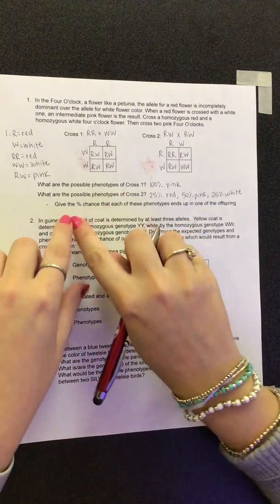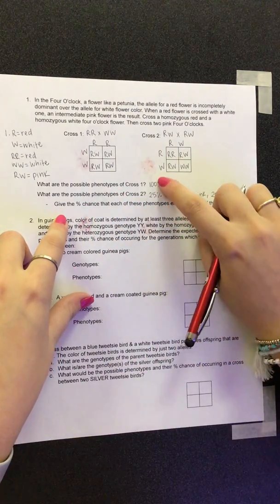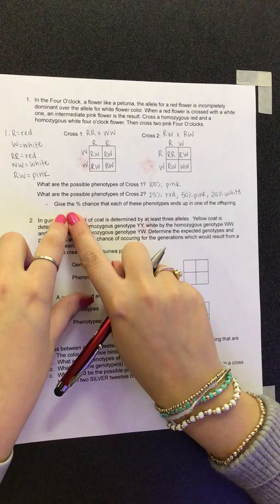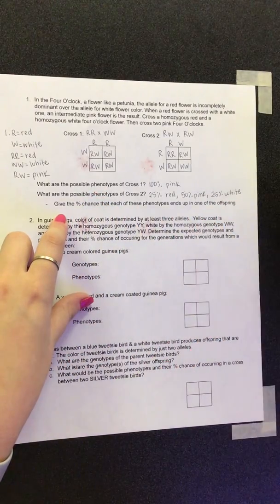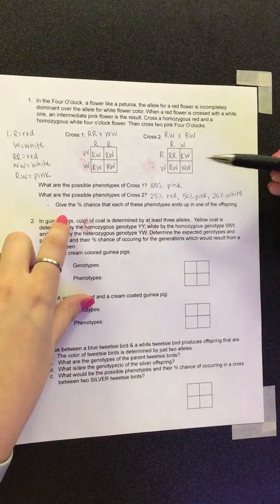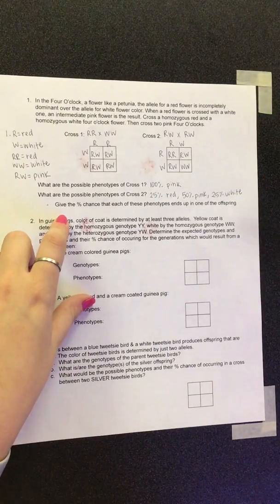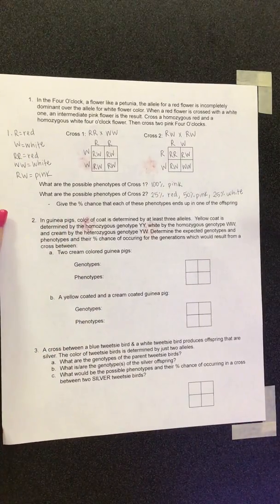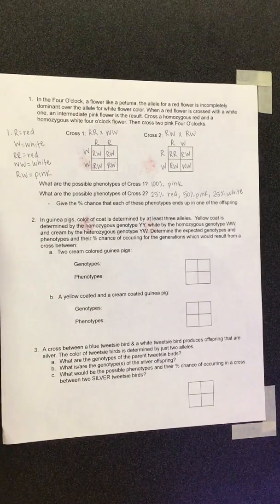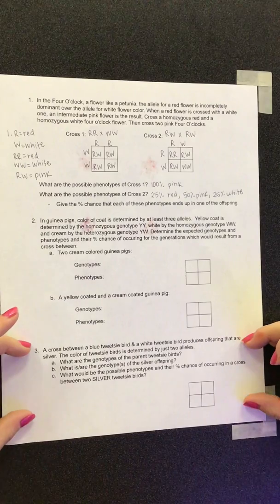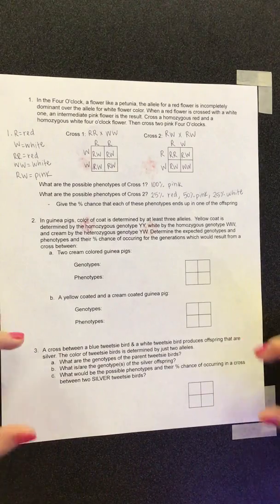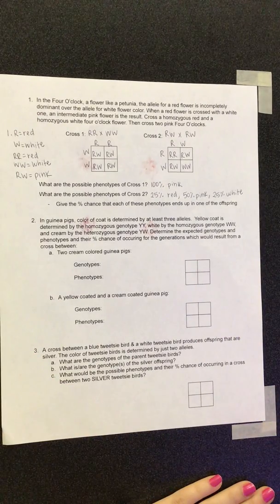I combined this third question up here. It just wanted me to, in addition to giving the possible phenotypes, give the percent chance that each one ends up in an offspring. Pause the video now to complete problem number 2 and problem number 3, and then come back for the answers.